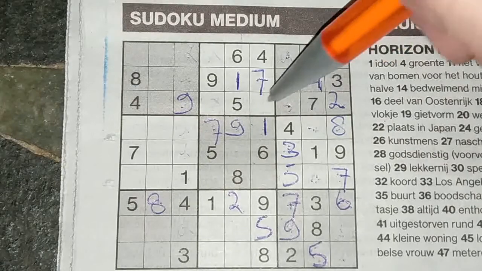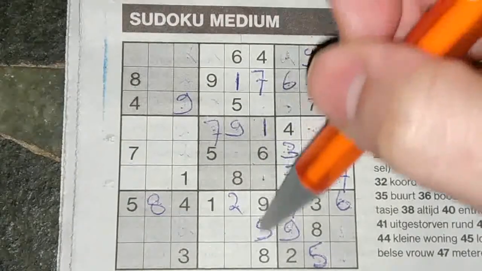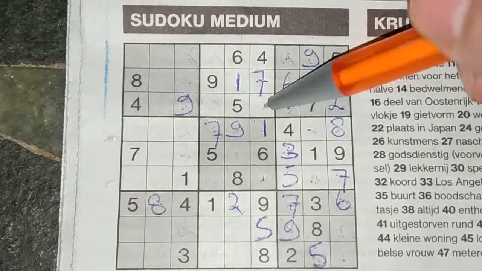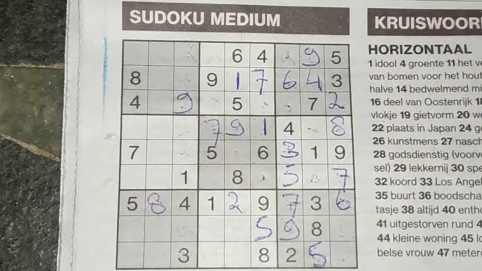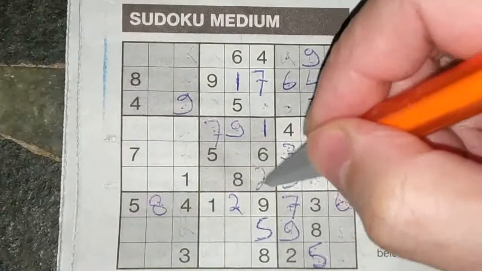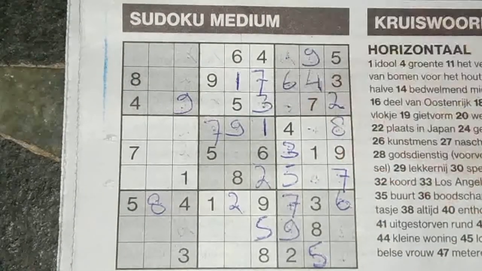Then 2 boxes left for this column for the numbers 2 and 3. We have a 2 there, so no 2 there. 2 should be here, and the 3 goes there.